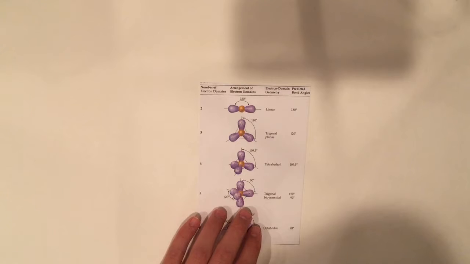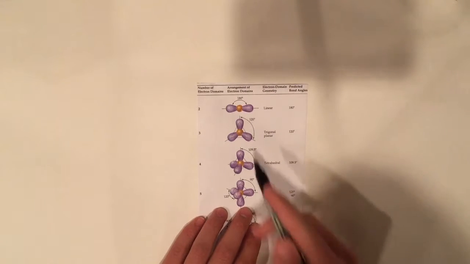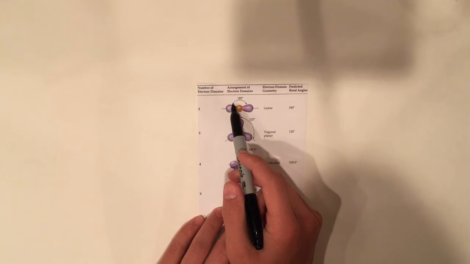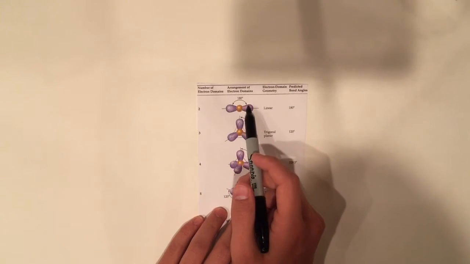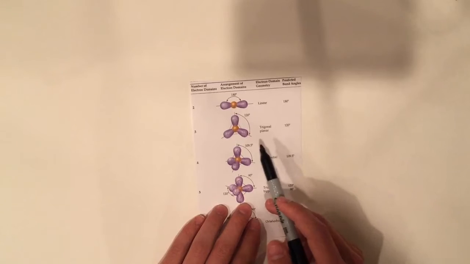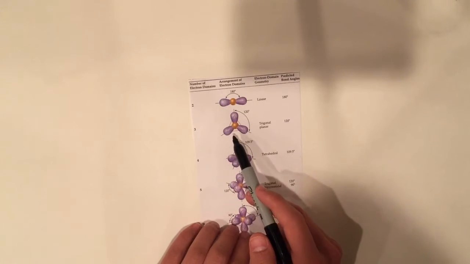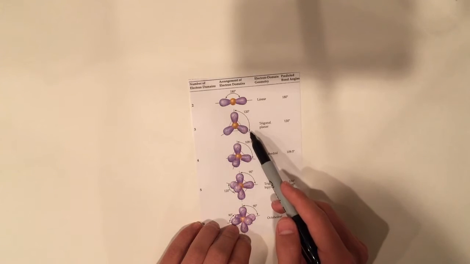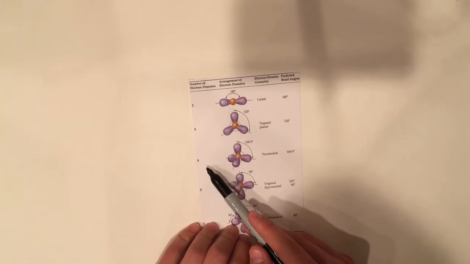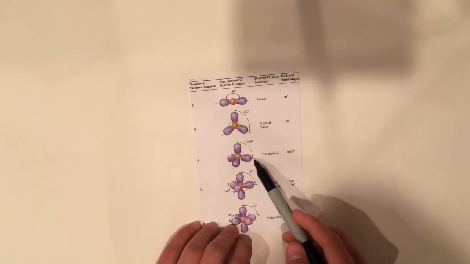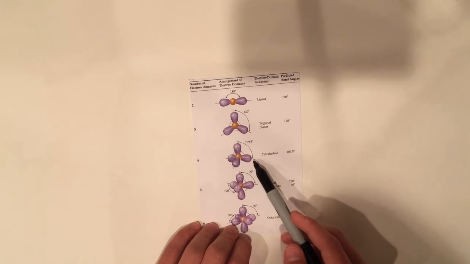As seen in the photo, if a molecule has 2 electron domains, the ideal bond angle will be 180 degrees, and will rarely stray away from that. If a molecule has 3 electron domains, the ideal bond angle will be 120 degrees. With 4 electron domains, the ideal bond angle between each bond is 109.5 degrees.